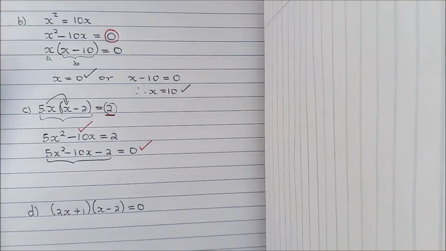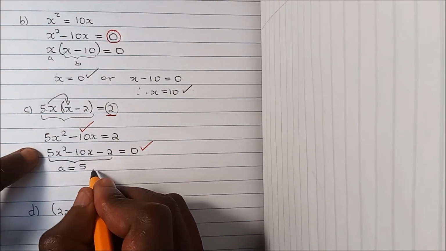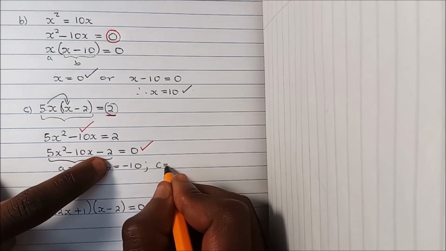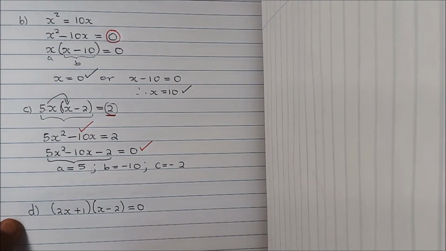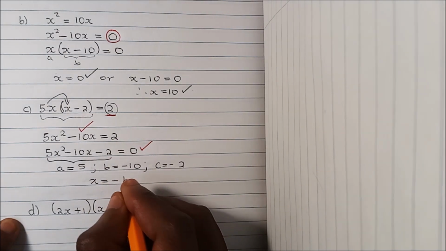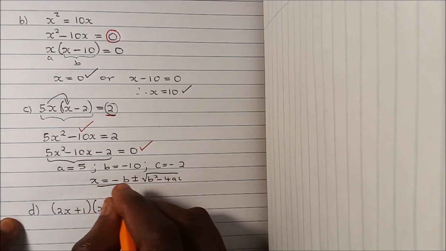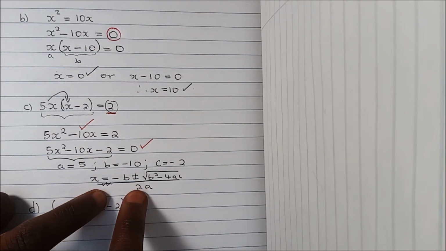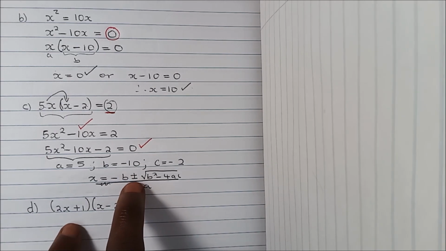Identify A, B, C. So now, by looking at this, what is your A? It's 5. What is your B? It's negative 10. And then what is your C? That's negative 2. So now you substitute these values into the quadratic formula, which is x equal minus b plus or minus the square root of b squared minus 4ac over 2a. So if you substitute those values into the quadratic formula, you'll get the values of x, and then you can just separate the values.